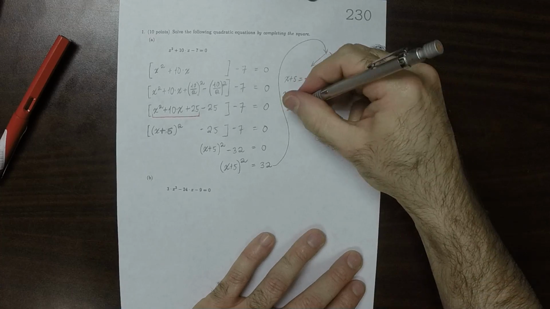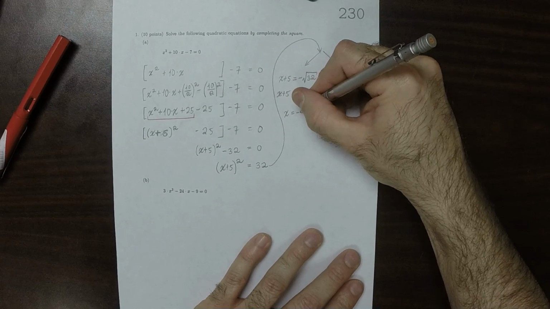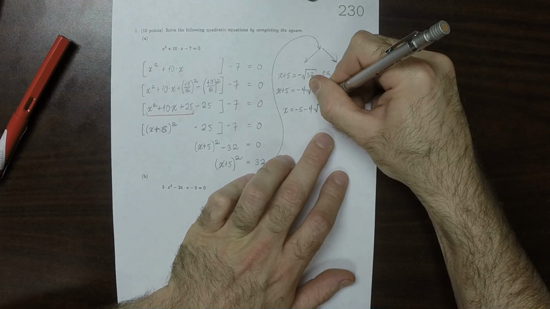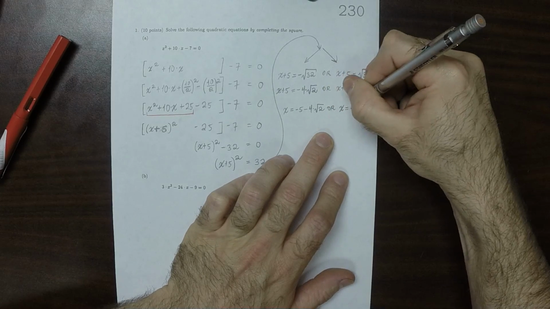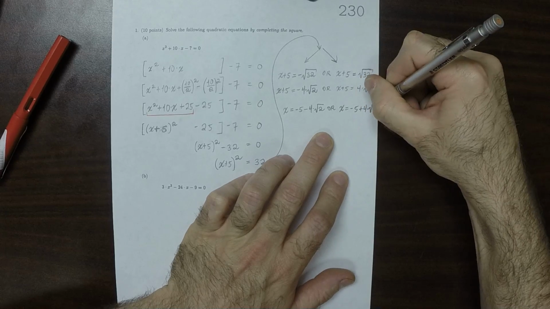Then moving the 5 over, we have x is negative 5 minus 4 square root 2, or x is negative 5 plus 4 square root 2.